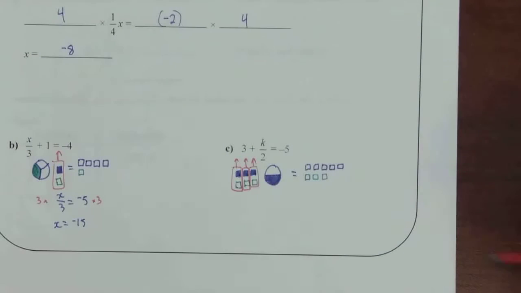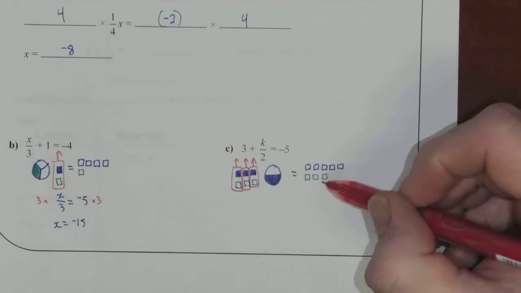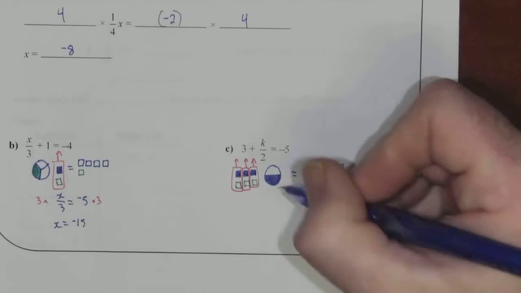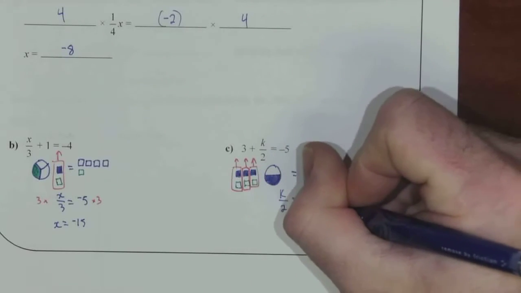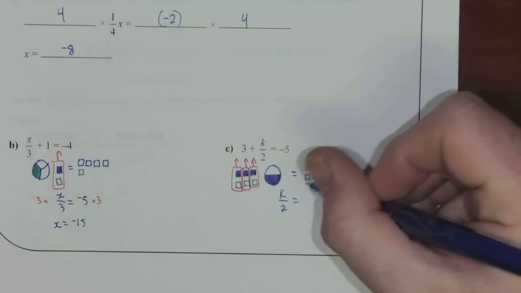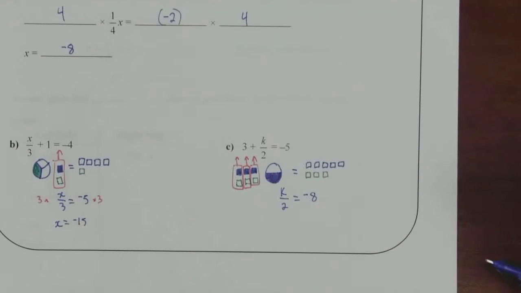So those 3 0 pairs vanish, leaving us just with the k over 2. Now on the right side we had negative tiles and then we added more, so we haven't created any 0 pairs, but that's okay. So now we've got k divided by 2 is equal to, and then there's 5, 6, 7, 8 white tiles which are negative, so it's equal to negative 8.